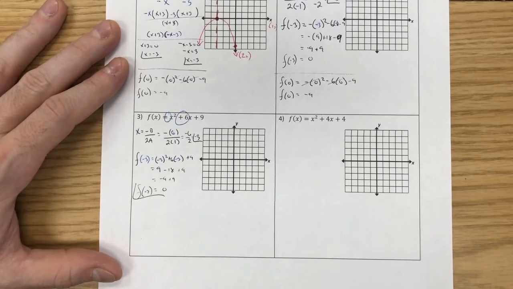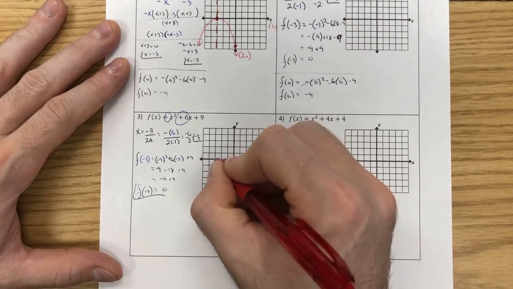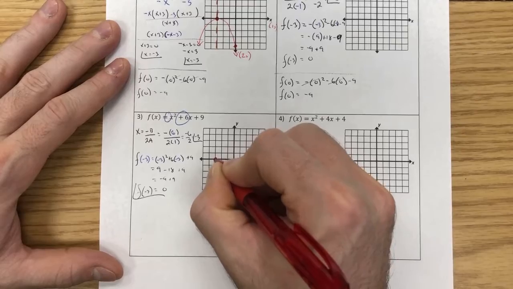Oh, so this looks like it might be another reflection of what we just did. So let's plug in the negative 3 and see where we go.